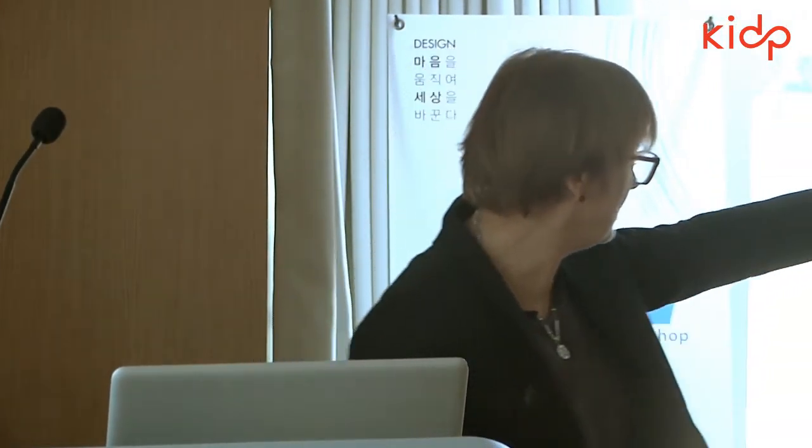And this, of course, it has got an information desk underneath, fortunately. 그래서 다행히 밑에 보면은 인포메이션 데스크가 있죠.